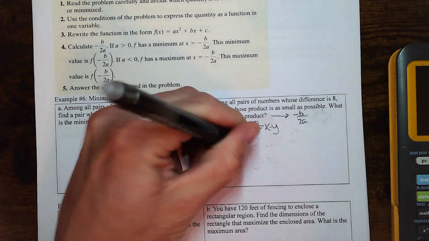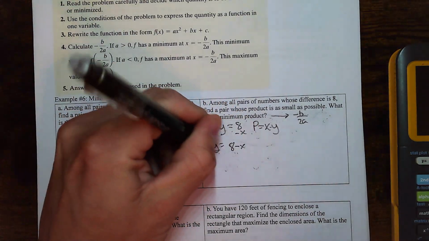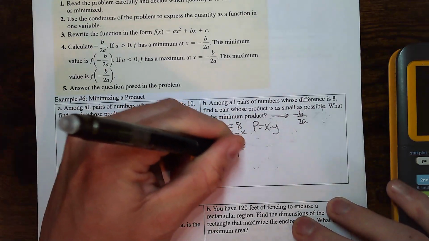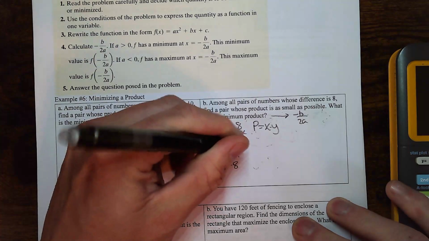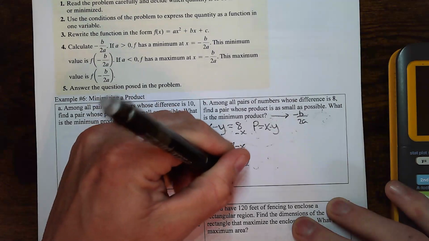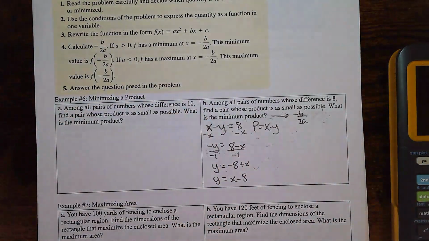I'll show you what I'm going to do here. I'm going to solve this for y. So y equals negative 8 divided by 1, which is negative 8. Negative x divided by negative 1 is plus x. So y equals x minus 8. Now, why am I doing that?